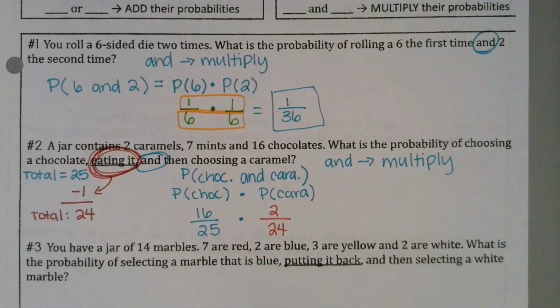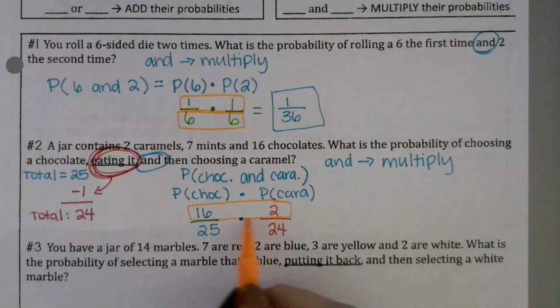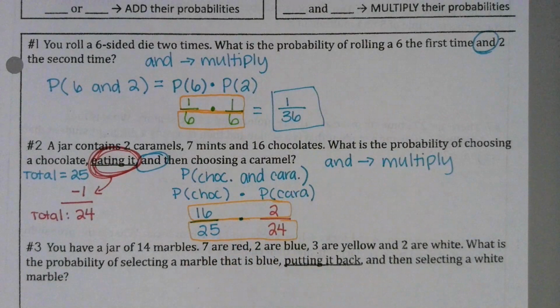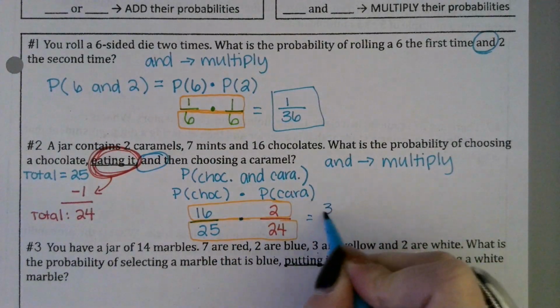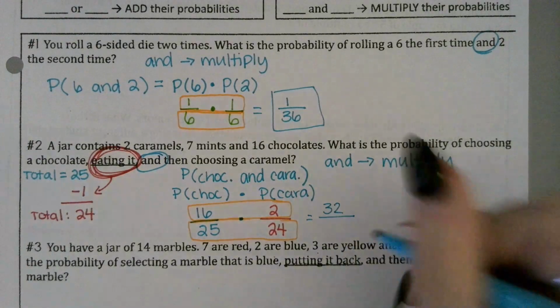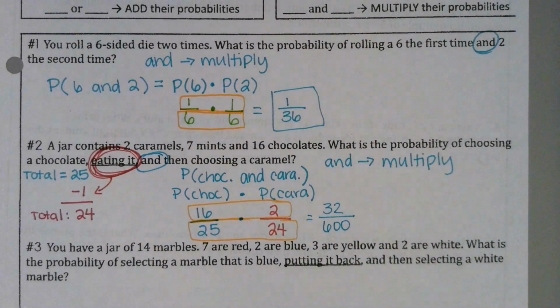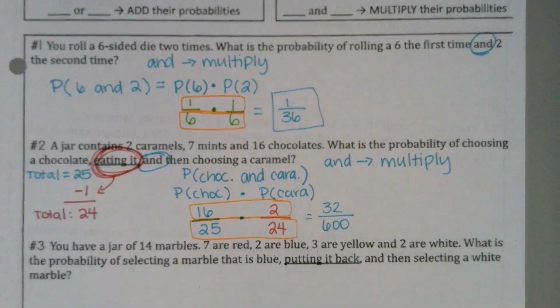And now that we have our 2 probabilities, we are going to multiply. This one's going to be fun. I know the top is 32. 25 times 24 is 600. Someone tell me why I am not done.